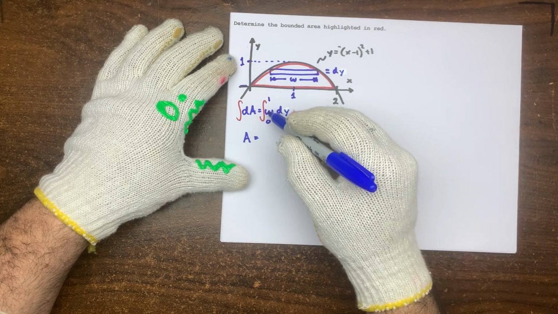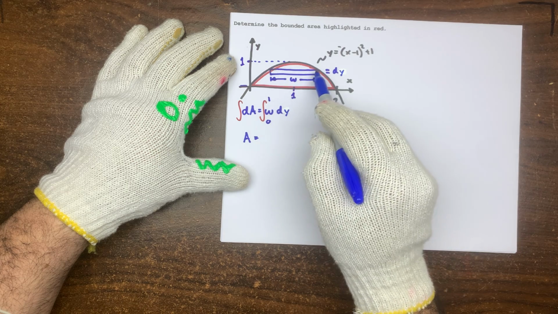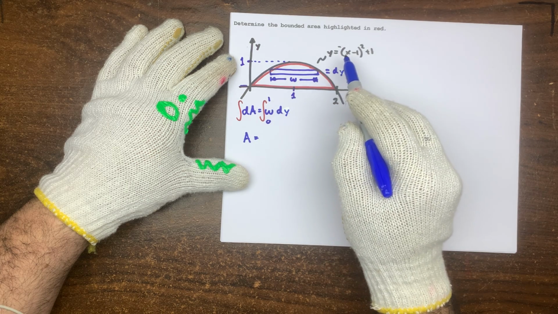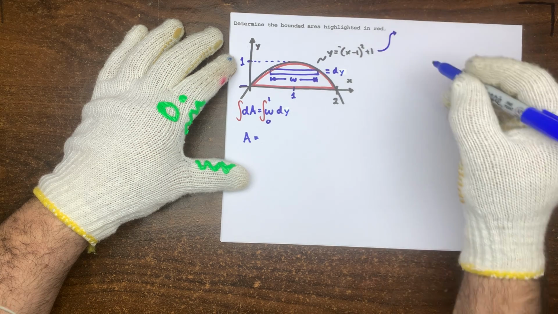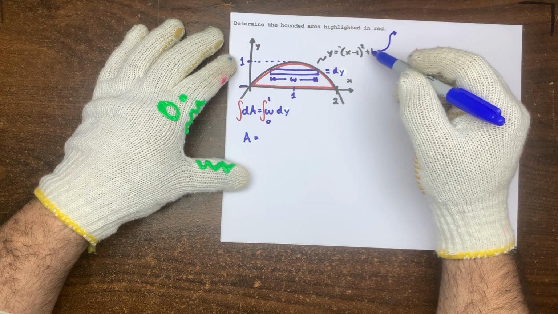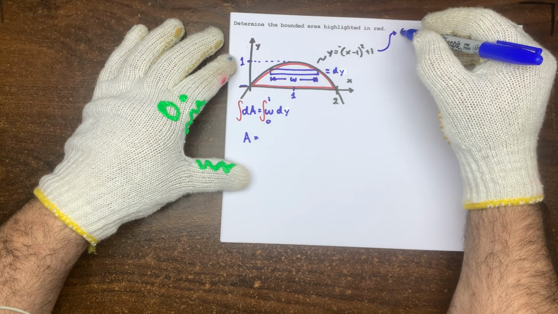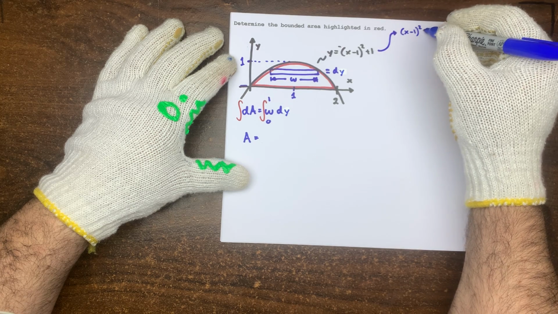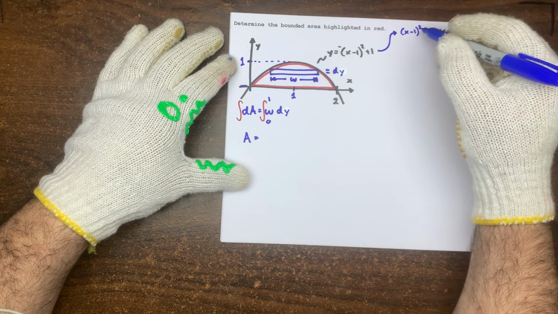Next thing we need to do is put w in terms of y. Okay, how are we going to get that? Well, we can solve this for x. Let's do that first. Let's solve this equation for x. First, let's bring this over and bring that back over. So it's (x minus 1) squared is equal to 1 minus y, and then we can square root it and then add the 1.